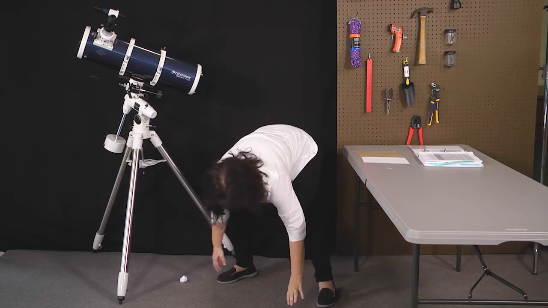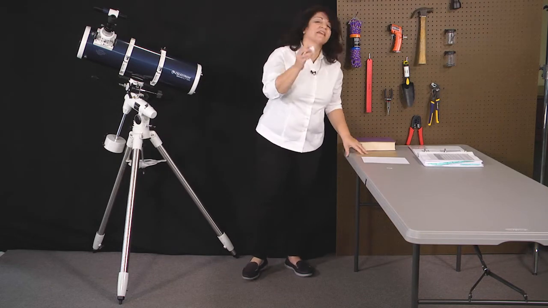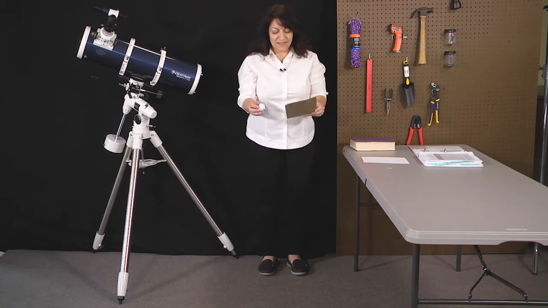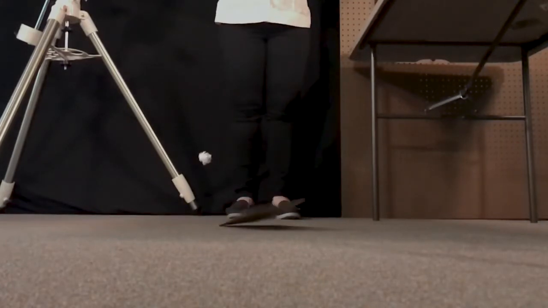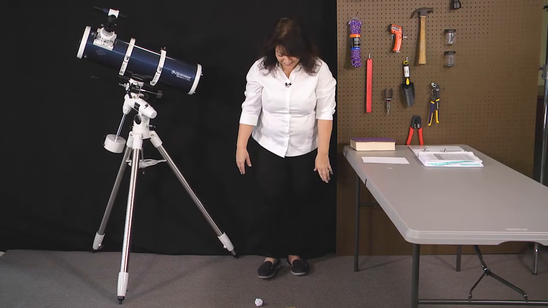Let's try it again. This time with the wad of paper and the piece of cardboard. 1, 2, 3. Wad of paper wins.